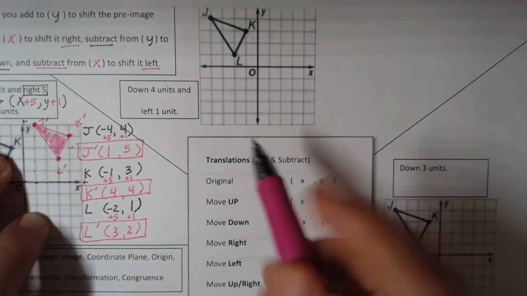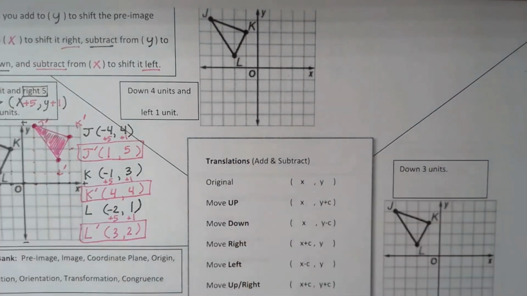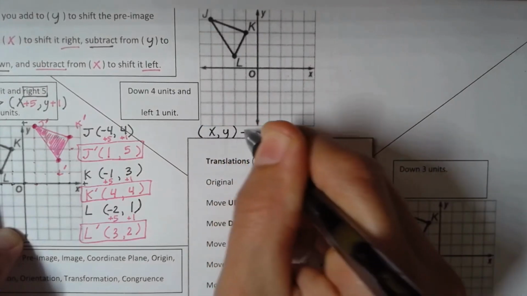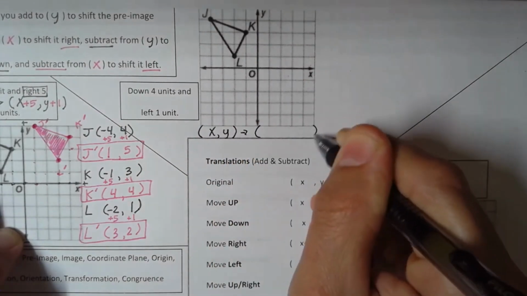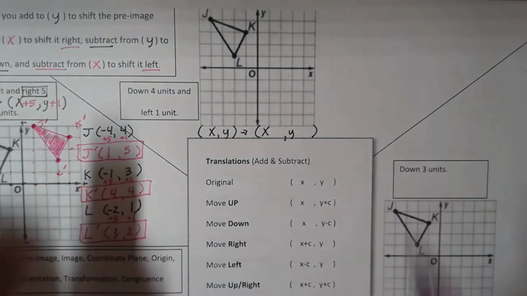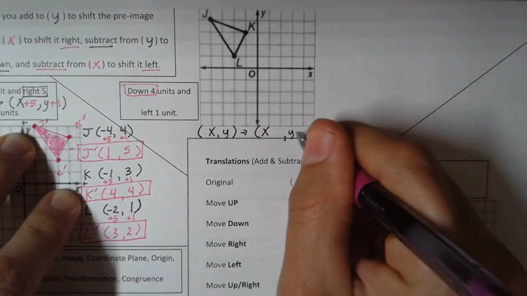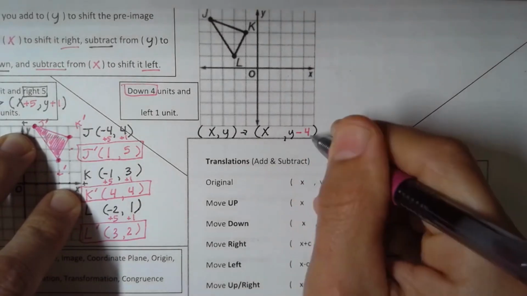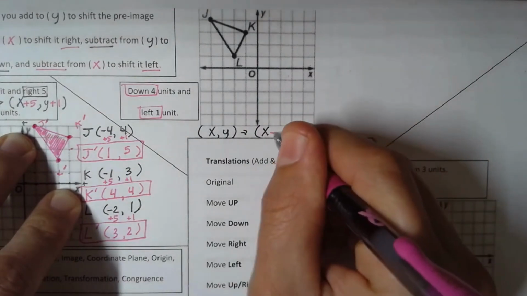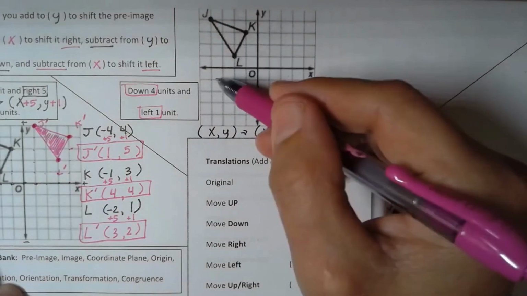First thing we're going to do is write our algebraic rule. We do have room in the bottom to write it, so I want to write it in the bottom. I'm going to write my parentheses real quick. We got X and Y. We have X and something's going to happen there, and we have Y and something's going to happen there. This says go down 4 units. So that means for Y, I'm going to be subtracting 4 because we're going down 4. And left 1 unit. So that means I'm going to be subtracting 1 from X because we're going left. Now that means this shape is going to go down and left.